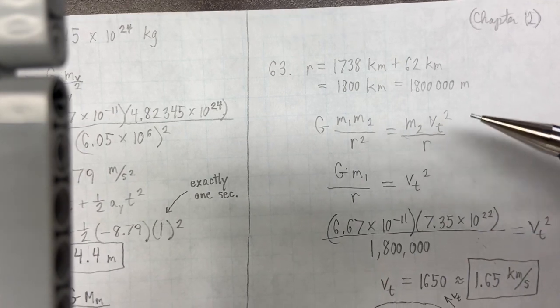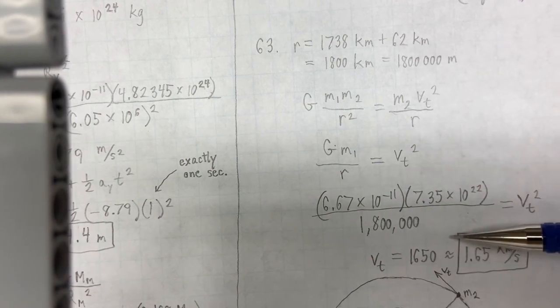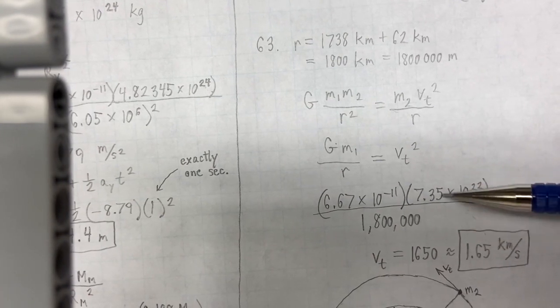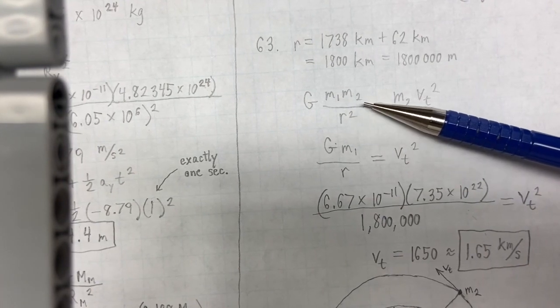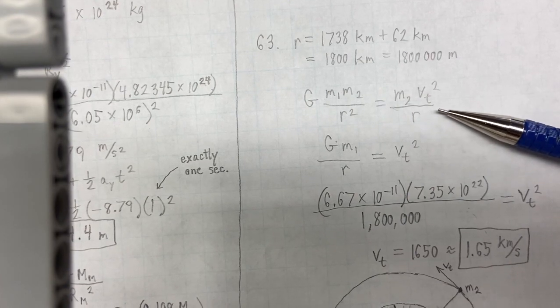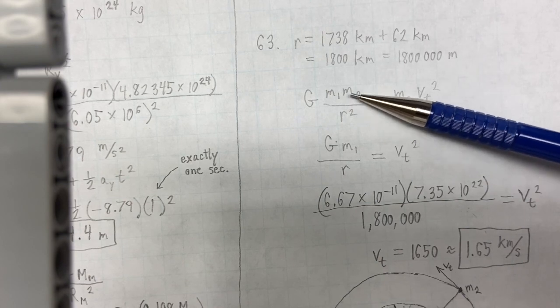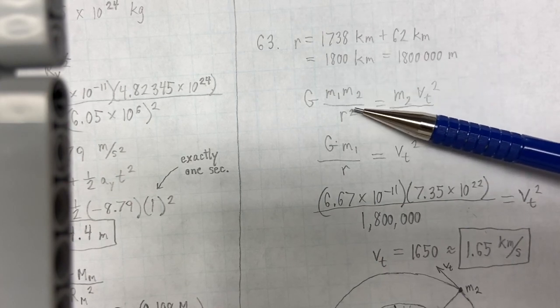Now, this next part basically says that gravity supplies centripetal force. We've got on this side here the expression for gravity, G m1 m2 over r squared equals m2 v_t squared over r. So left side, we're talking about what supplies the centripetal force.